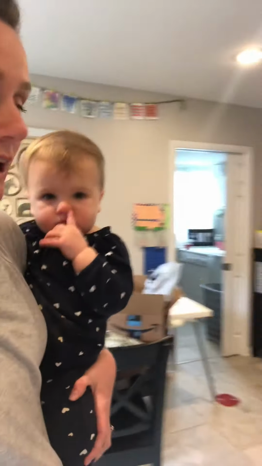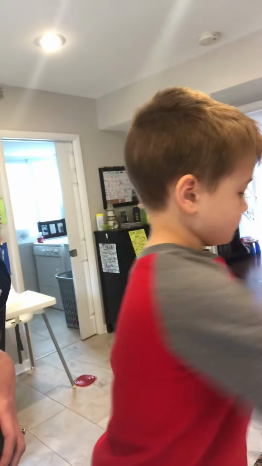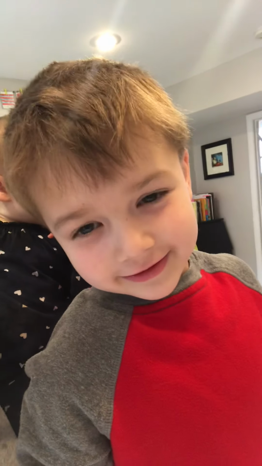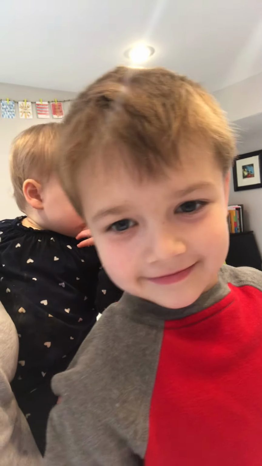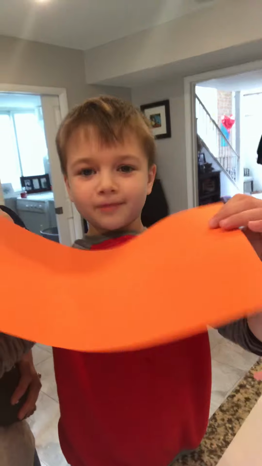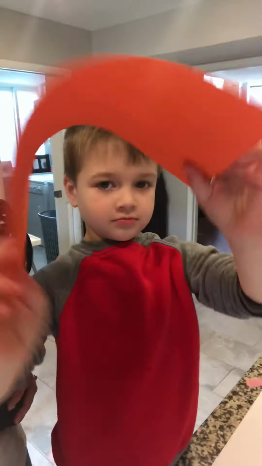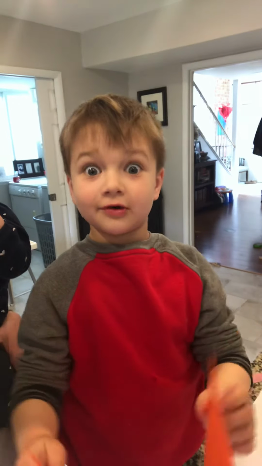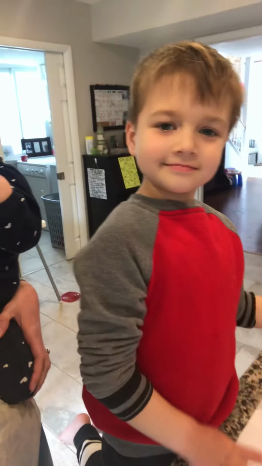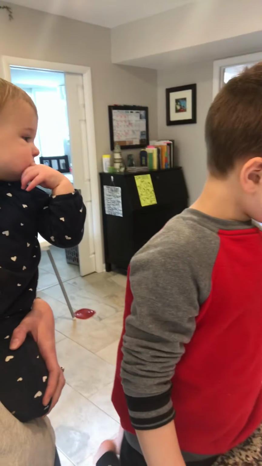So, Grant, do you want to explain what the word flexible means? Flexible means it can move easily by bending, just like this piece of paper. Okay. And it bends, but it doesn't what? Break. It doesn't break. That's flexible. Grant, what does rigid mean?